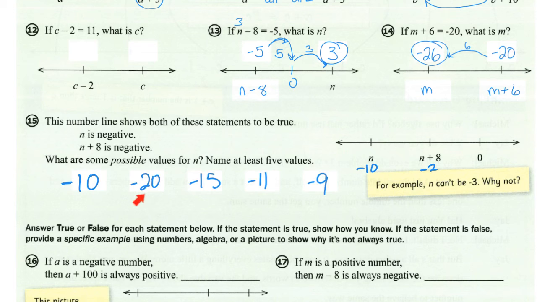Here's some examples on 15. It has to be something less than negative 8, because if n was negative 8, then n plus 8, or negative 8 plus 8, would be 0. So then it's no longer negative.